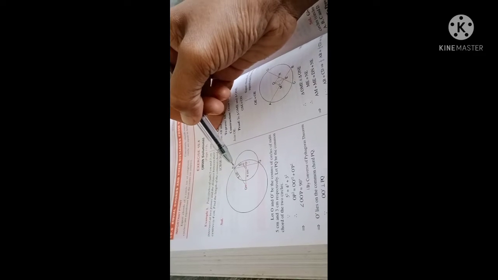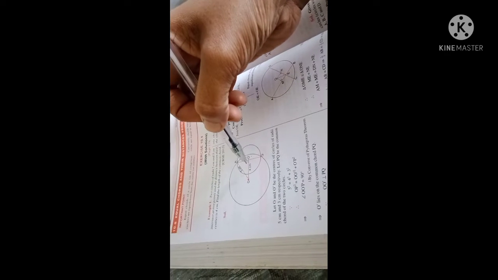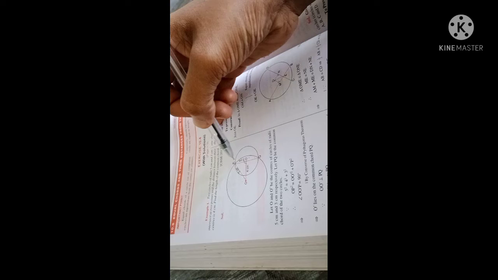When you check this triangle, the sides have one relation: 4 square plus 3 square is equal to 5 square.